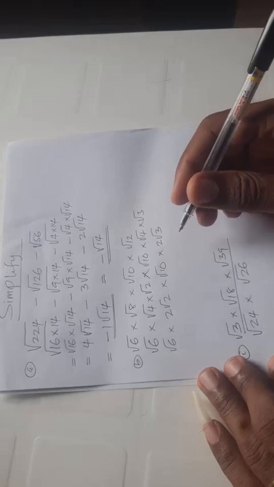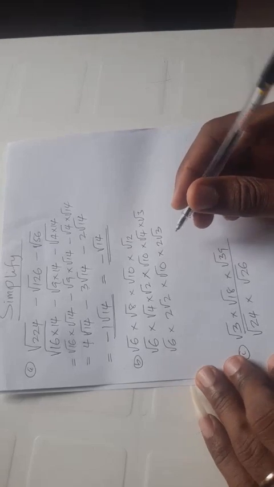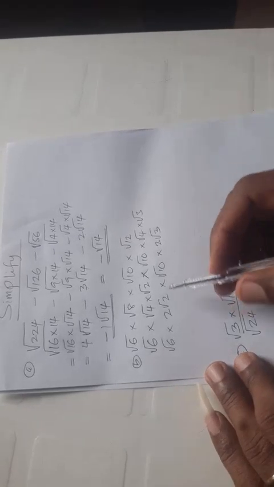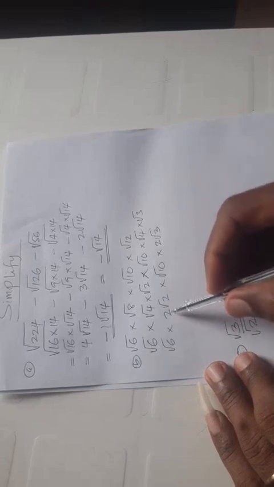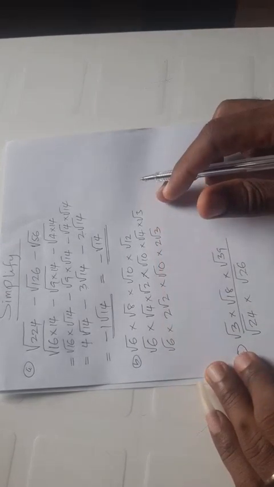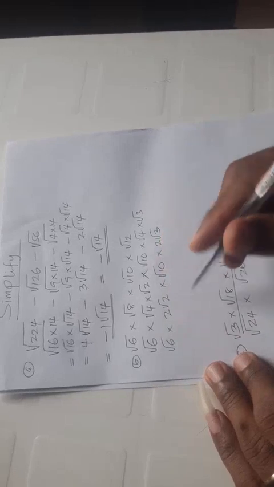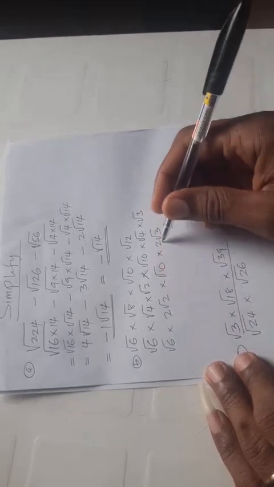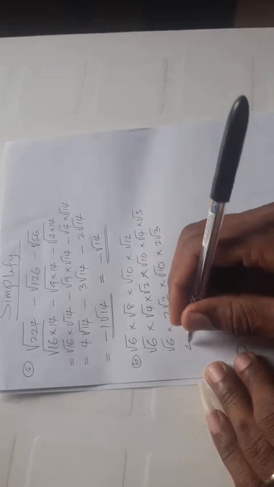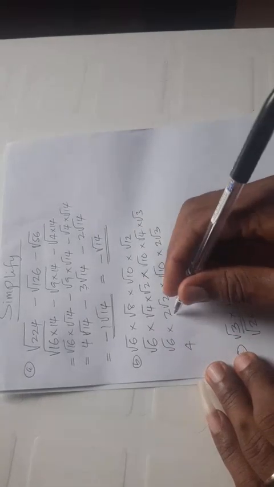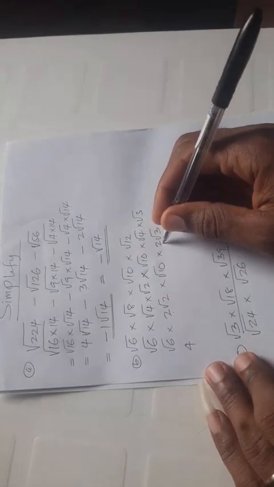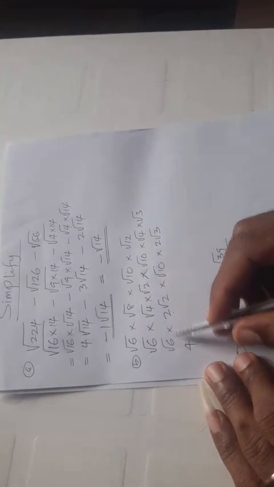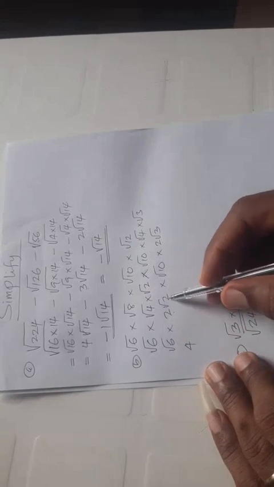In this case, we are multiplying. If you're multiplying, you multiply the whole numbers, then you multiply the surds. The whole numbers are 2 and these 2 here, so we have 4. We keep that outside.